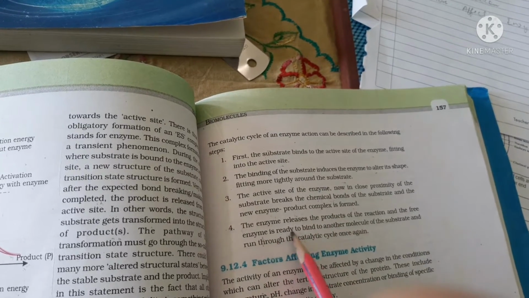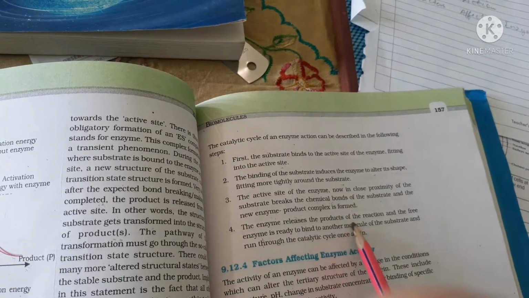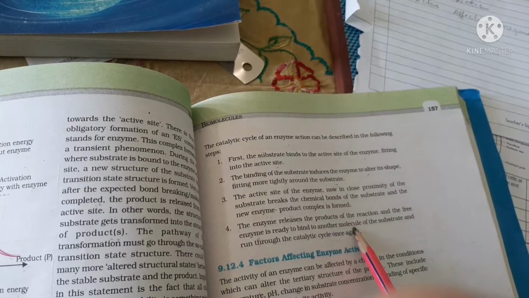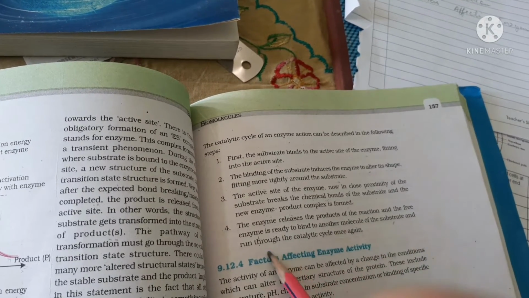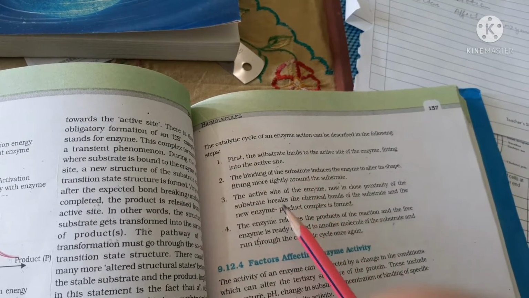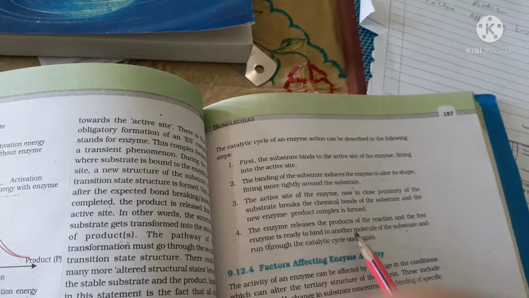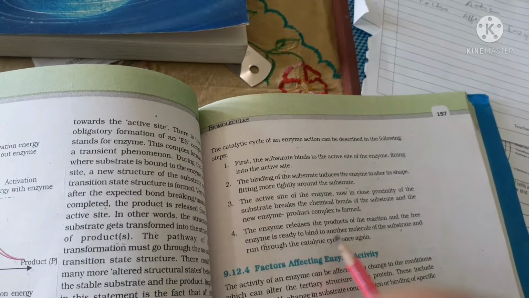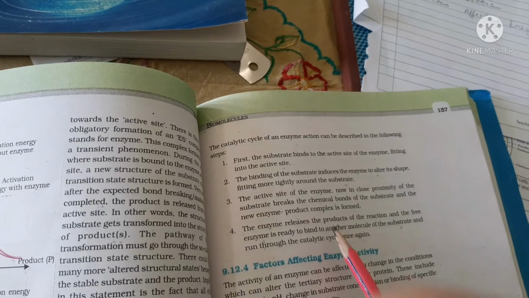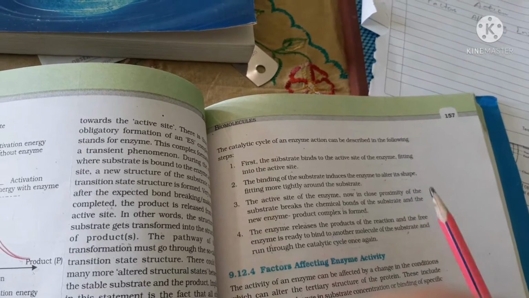Then lastly, the enzyme releases the products of the reaction and the free enzyme is ready to bind to another molecule of the substrate and run through the catalytic cycle once again. So in this way the catalytic cycle continues, right? So the enzyme remains unused during the entire chemical reaction, right?